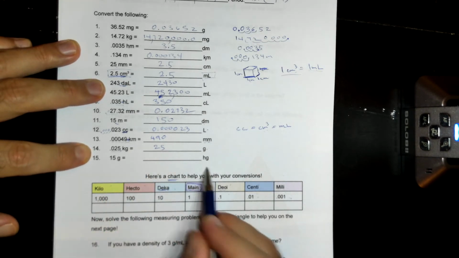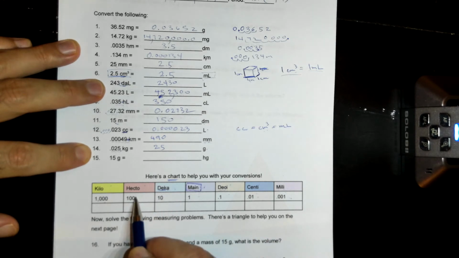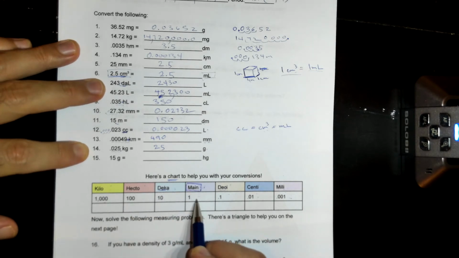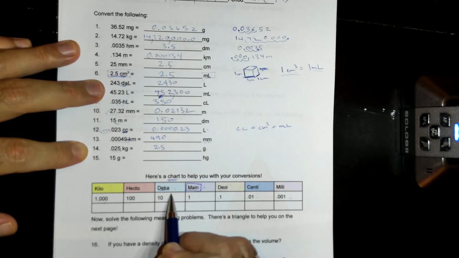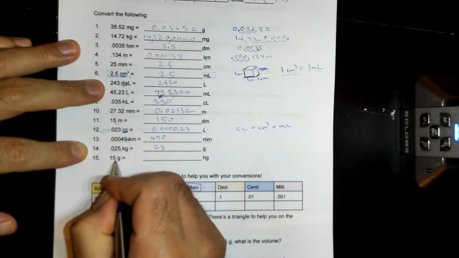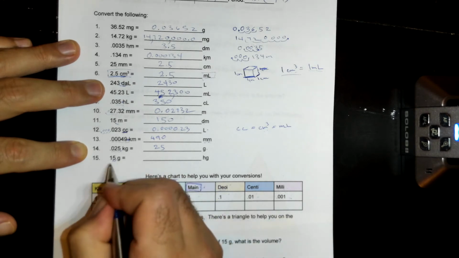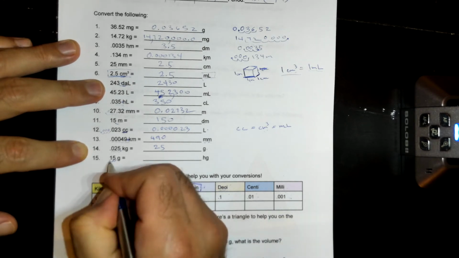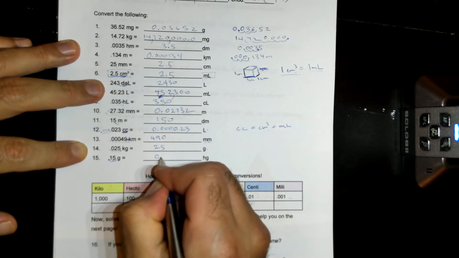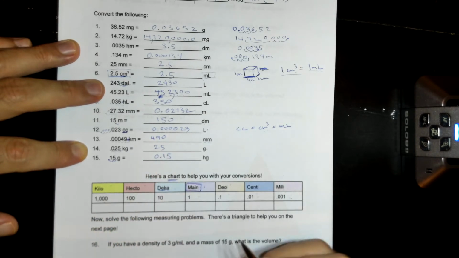15 grams to hectograms. So I'm at the main, and I got to go to hecto. So 1, 2. Okay, so there's my decimal. So I go 1 and 2. And there's my new decimal. So it would be 0.15 hectograms.